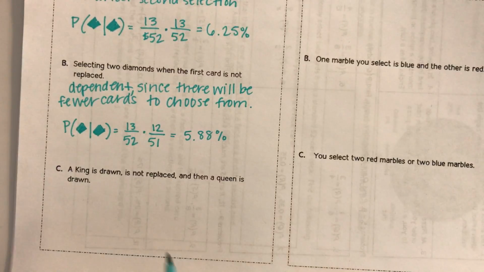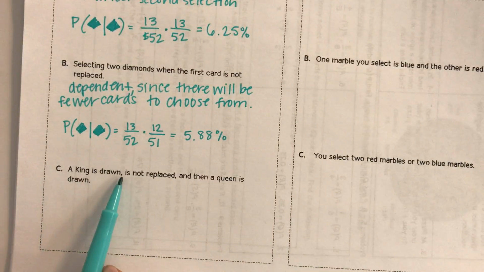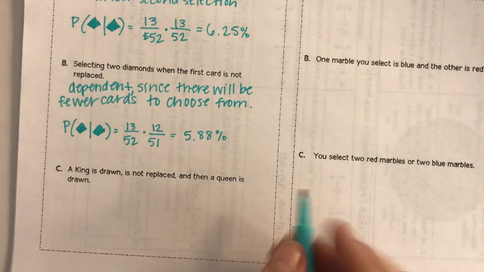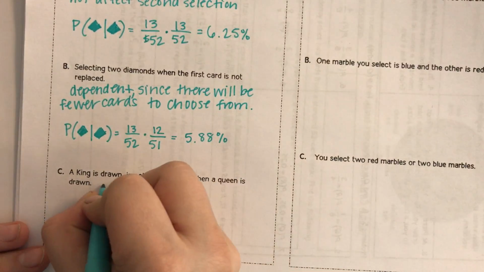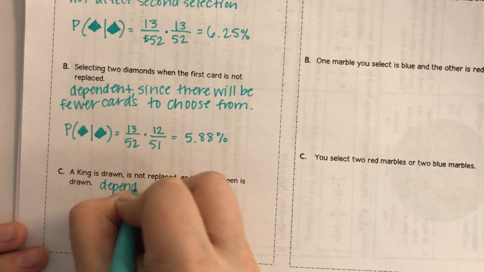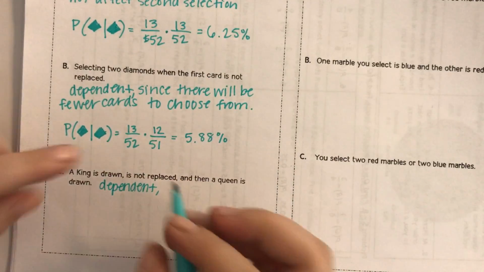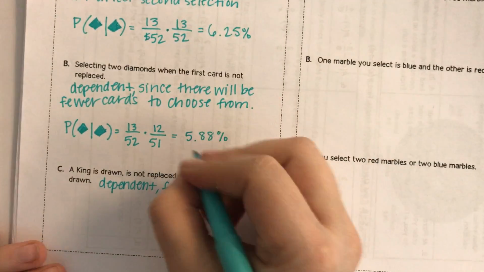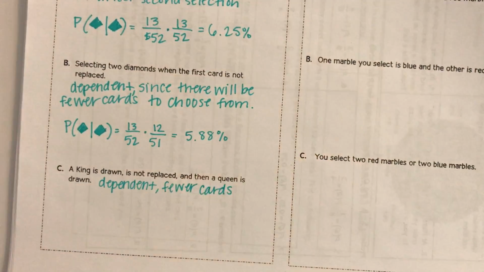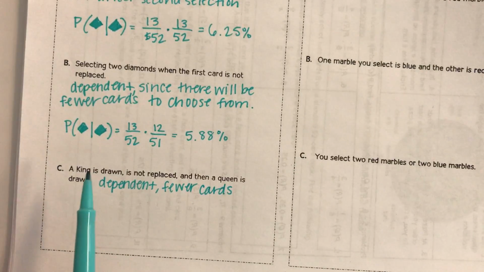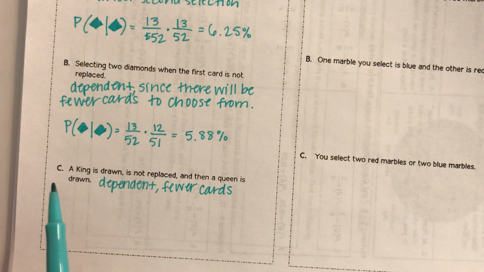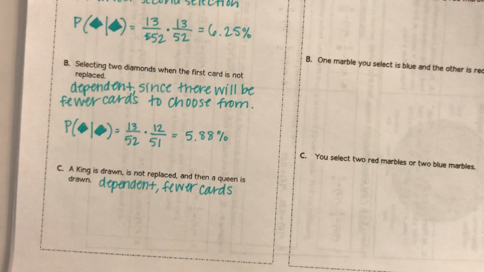All right. So finally, letter C, a king is drawn and is not replaced, and then a queen is drawn. So these 2 events, it seems like they're independent, but they're not. It is dependent, even though you're picking different cards, since it's not replaced, there are fewer cards to choose from, so that makes it dependent. Fewer cards. Even though the face value is different, there's still fewer cards that you're picking from because I didn't replace it.